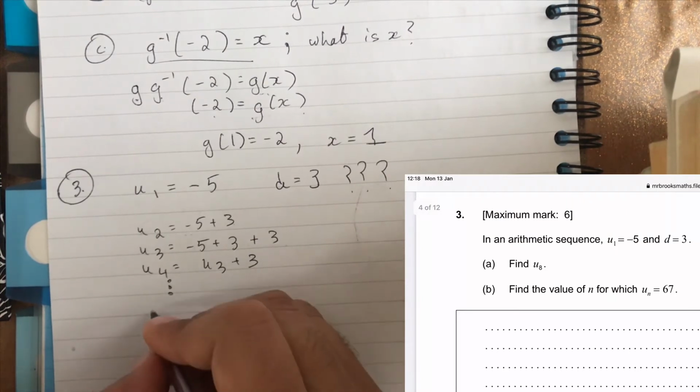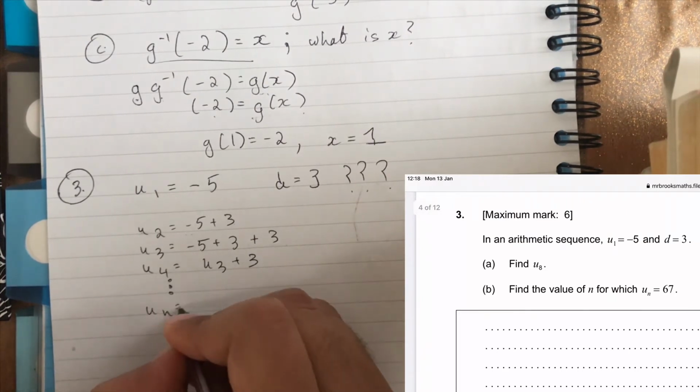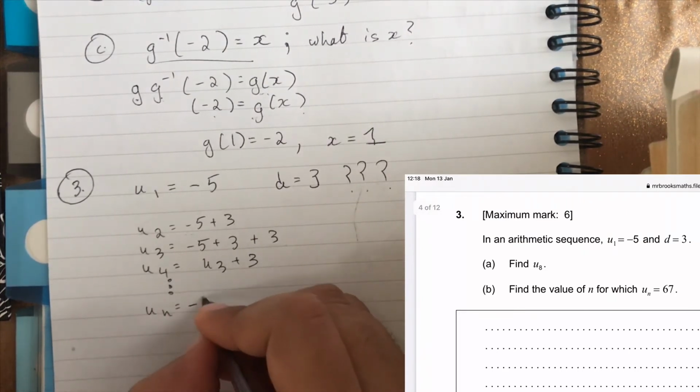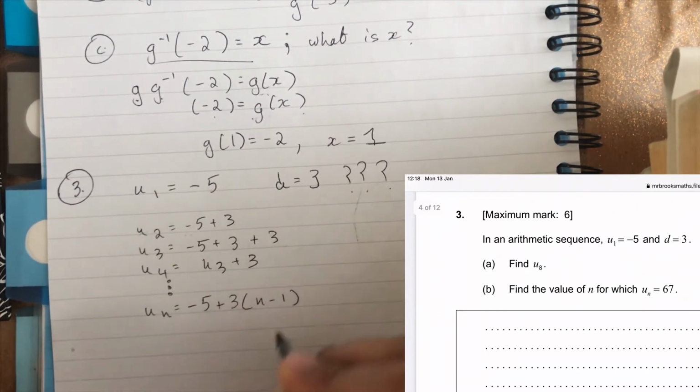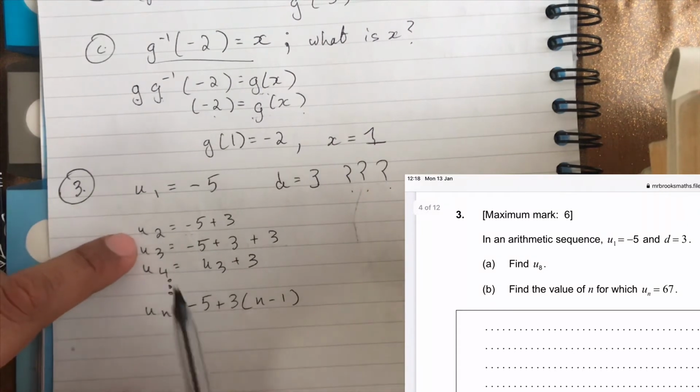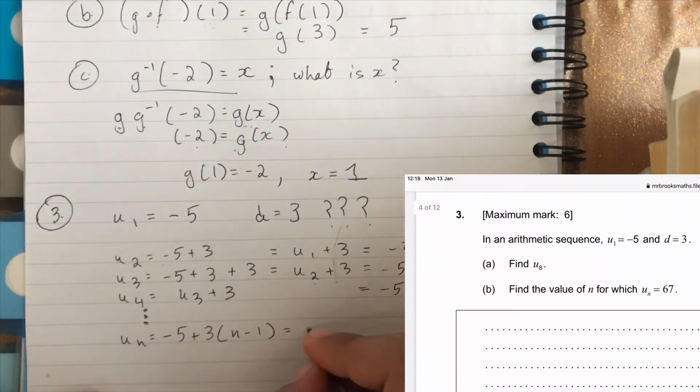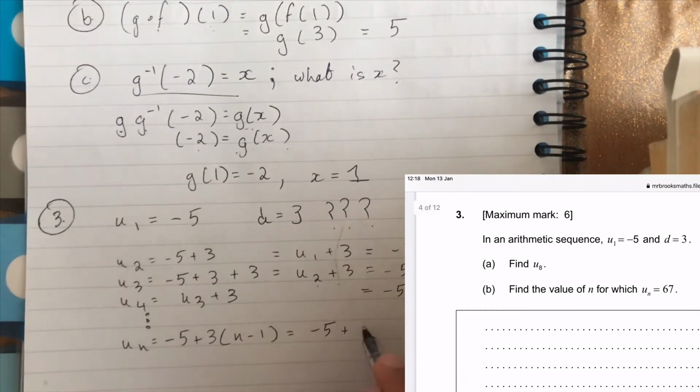Now if you look in your formula book, you'll see that the nth term is minus 5 plus 3 in brackets n minus 1. This is just from the formula book. I haven't done anything clever. I've skipped forward a bit because I was trying to prove it, but then I realized it was in the formula book. So don't worry about the stuff that's just appeared on the screen.